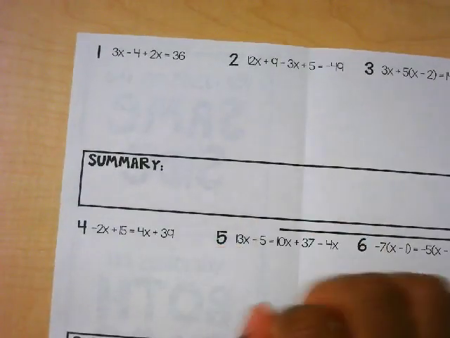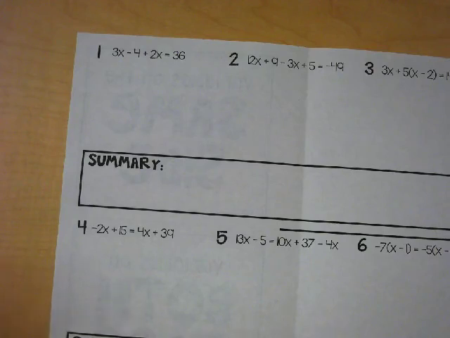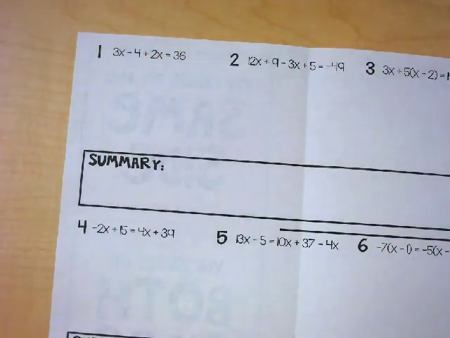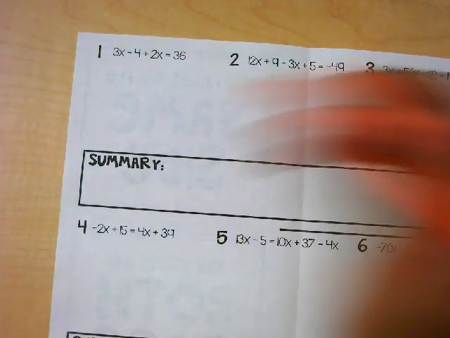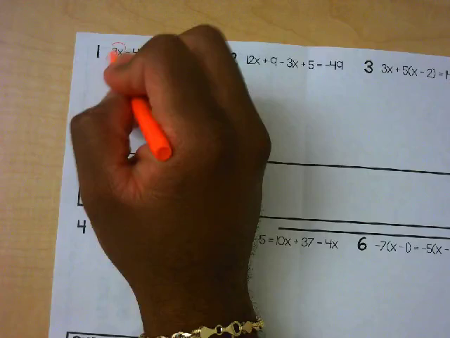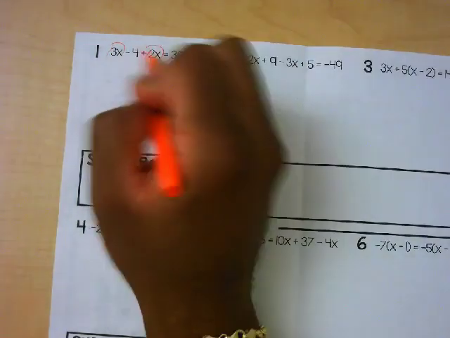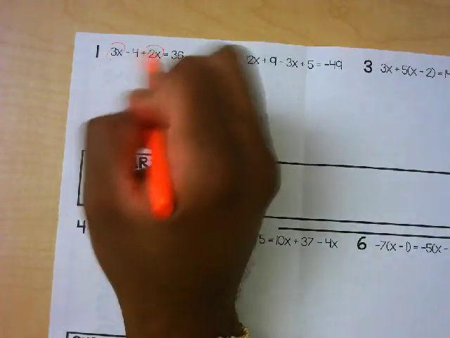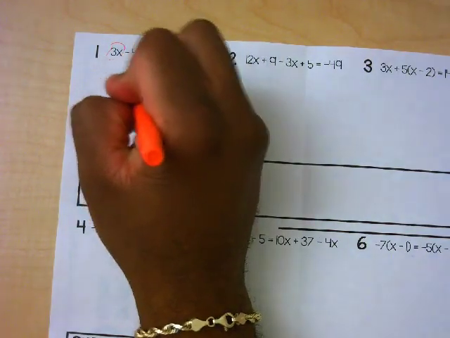So if we open it up, the first example is of what happens when the variables are on the same side. So we have 3x minus 4 plus 2x equals 36. So whenever you have a situation like this, we have x's here and x's here, we combine those x's. So 3x and 2x is 5x.